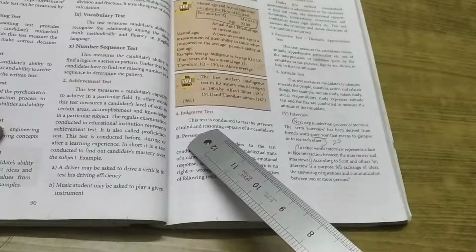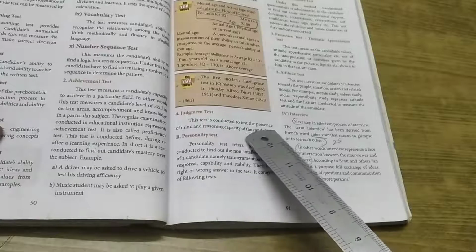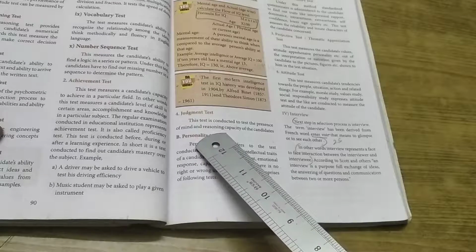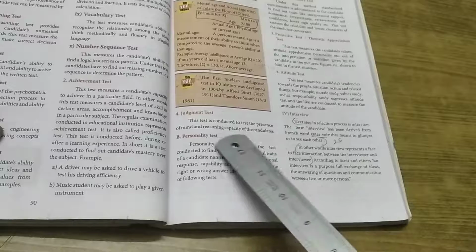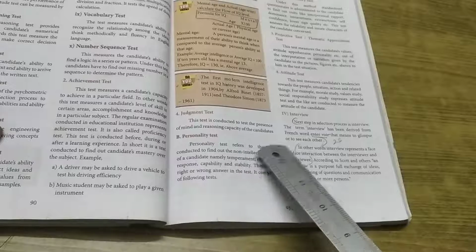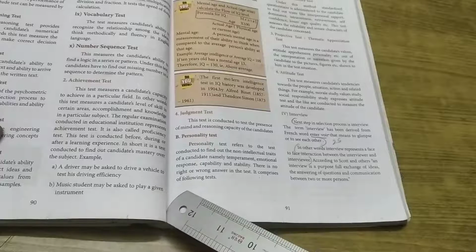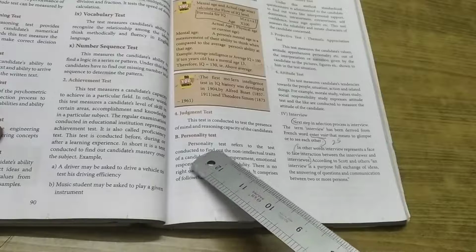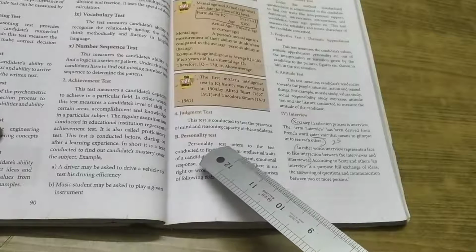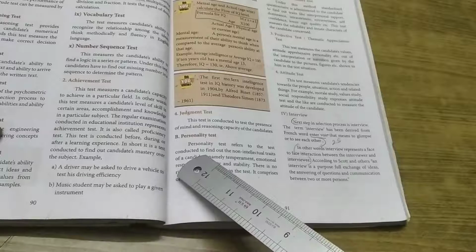Then the judgment test. This test is conducted to test the presence of mind and reasoning capacity of the candidates. Presence of mind: how can he face problems without any distraction. Then the personality test. Among them, the second one is the personality test.